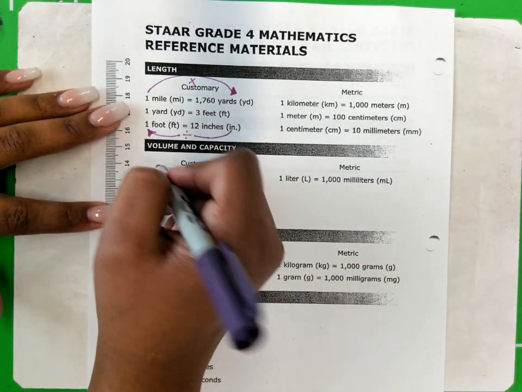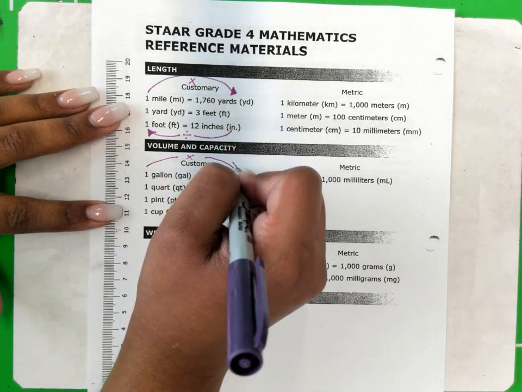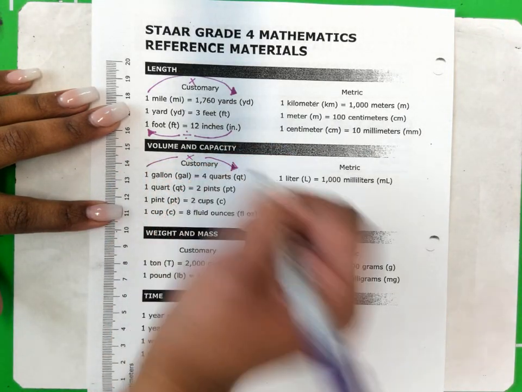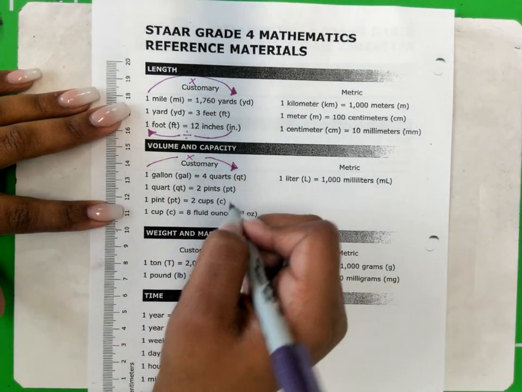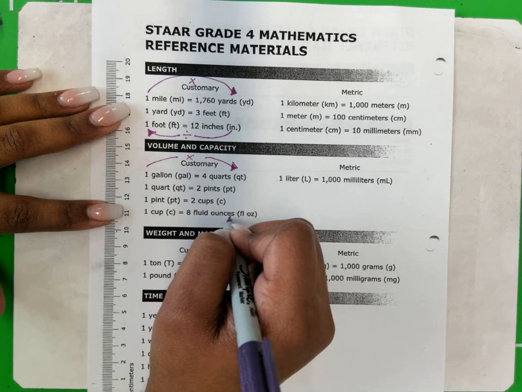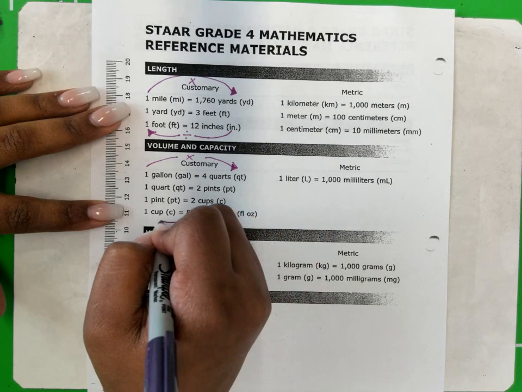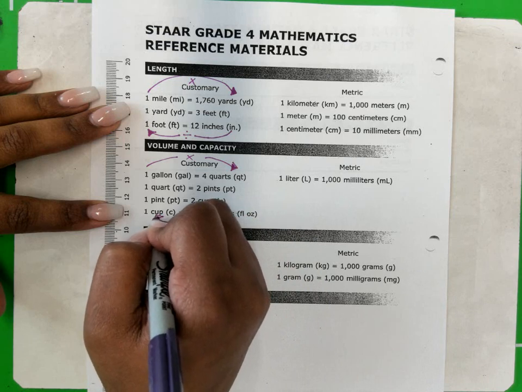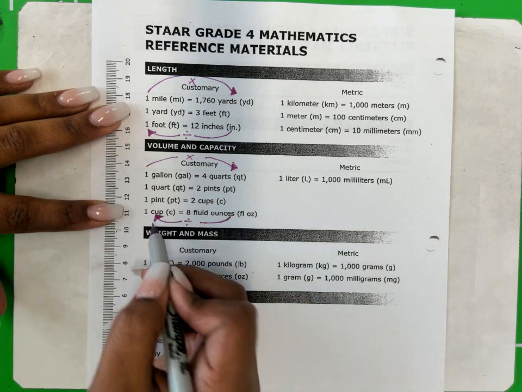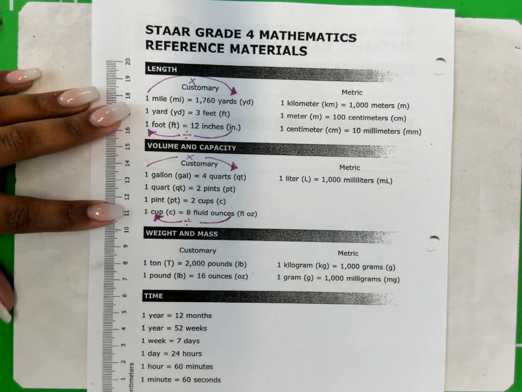And the same we found out last week with gallons to quarts, because I'm going from a larger to a smaller unit, we have to multiply. And then when I'm going from a smaller unit to a larger unit, I'm going to have to divide. So if I wanted to figure out how many fluid ounces are in a cup, then I'm going to have to divide by 8.